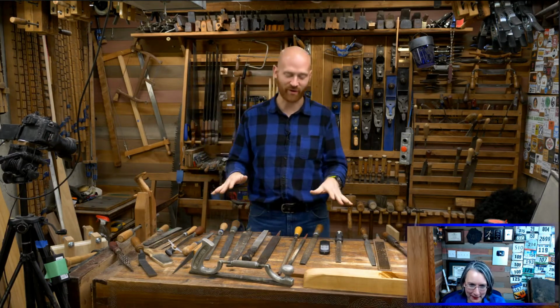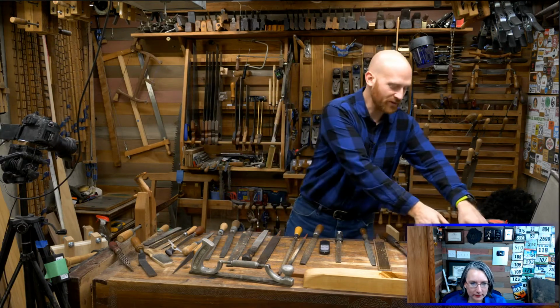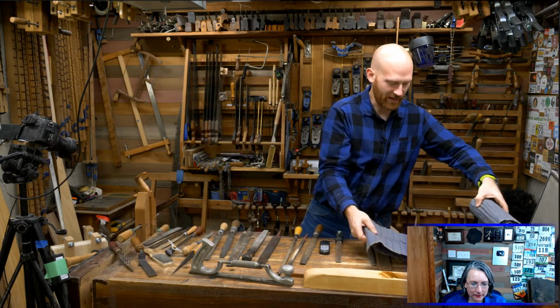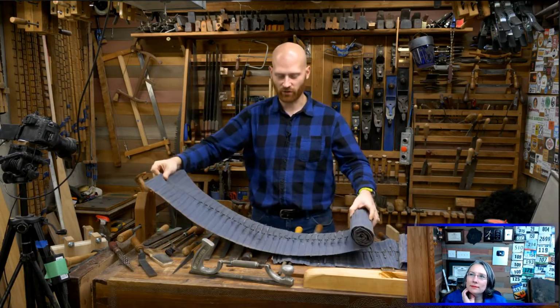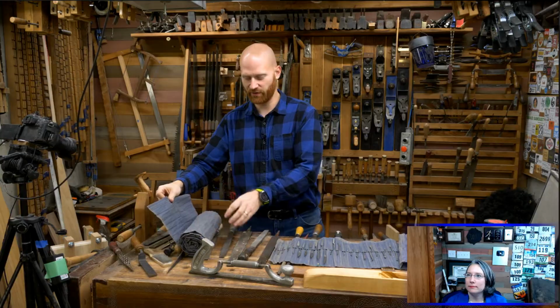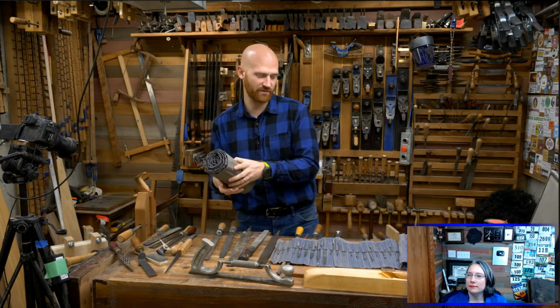How do you store files? Like my rifflers, I have a tool roll that I store them in. I know a lot of people who will keep their files in a tool roll. It's very, very useful for that, especially when you have hundreds of rifflers.